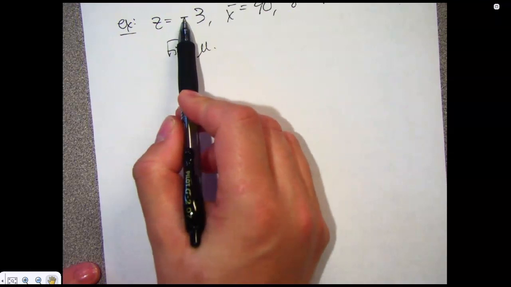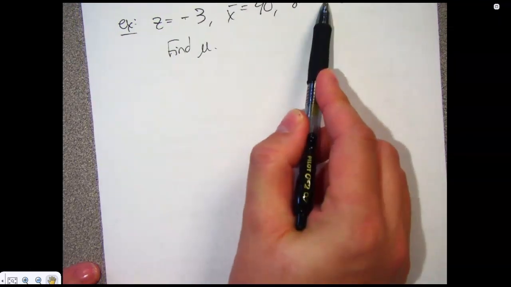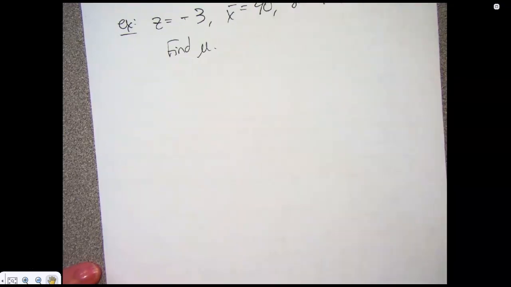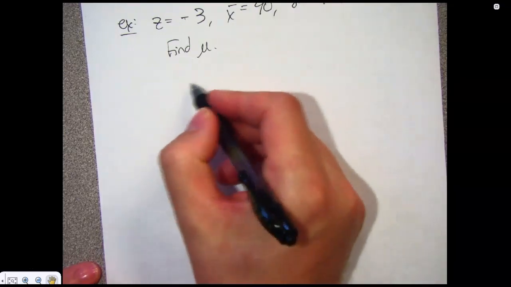Just thinking through it, if you're 3 standard deviations below, and every standard deviation is 10, how much below are you? It's 30, right? And if 40 is 30 below, the mean had to be 70.